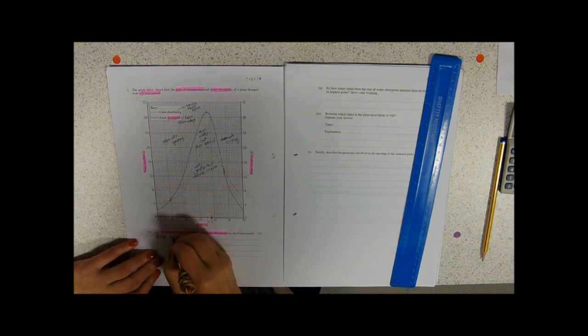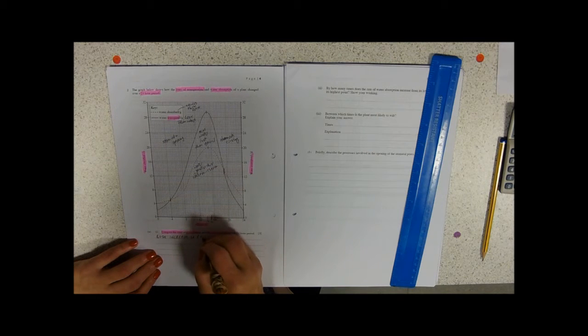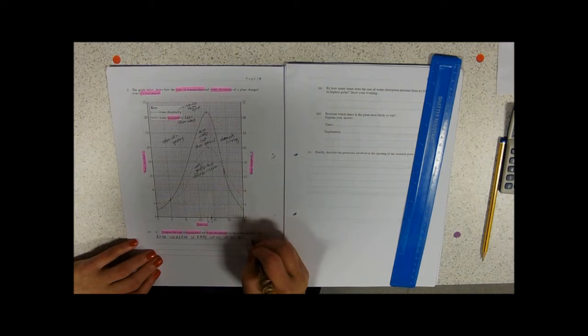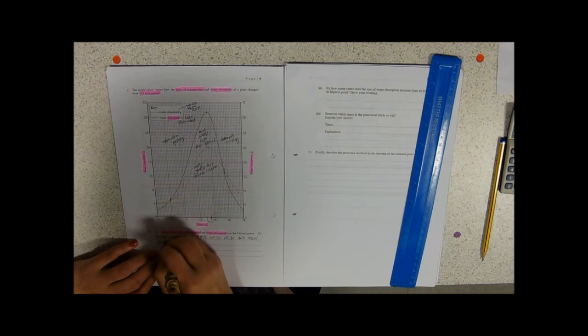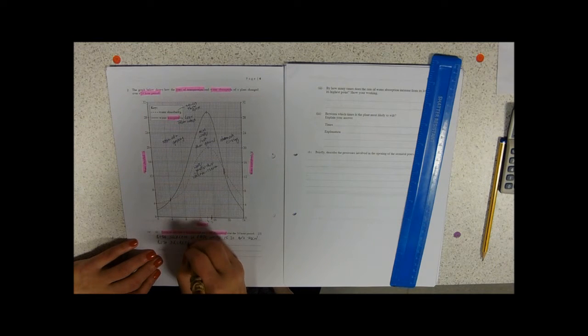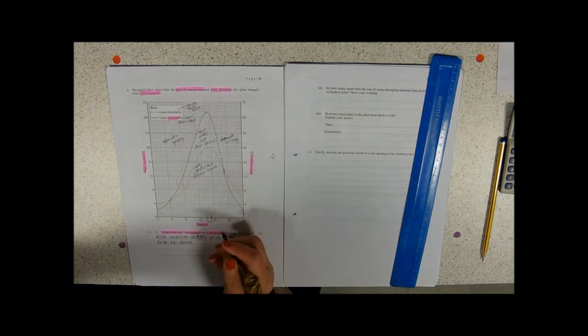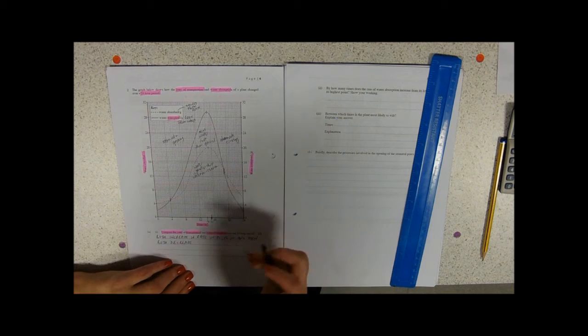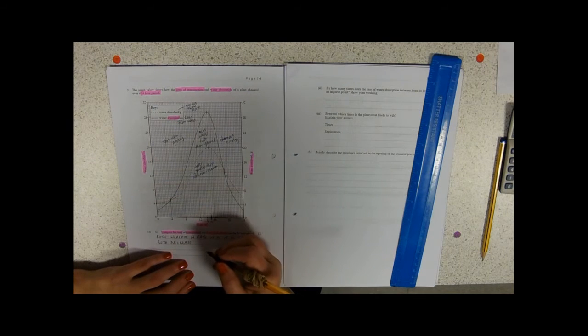Both increase in rate up to 15:30, and then both decrease. So that's good. So these are pretty similar graphs, so it's not like they're doing something really different.